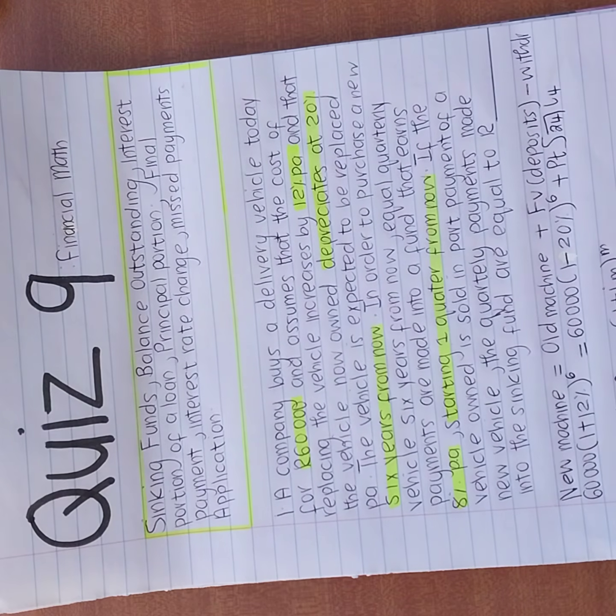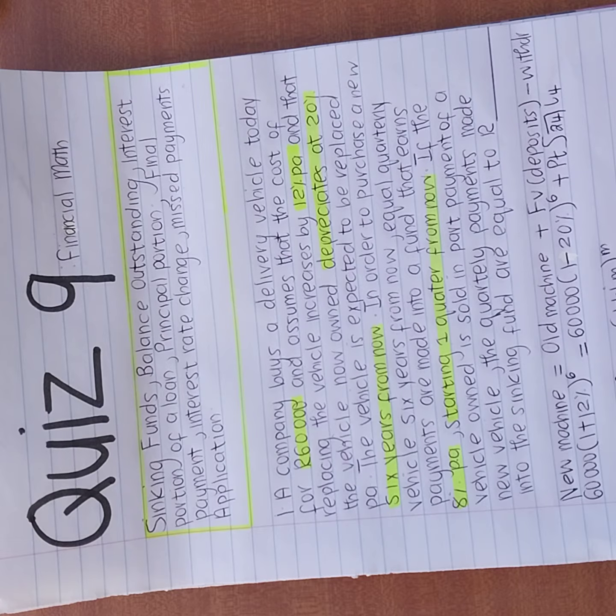So what will happen is that I have bought a vehicle today. It costed me 60,000 rand now, but I need to replace this vehicle 6 years from now, and the vehicle that I bought today will be sold as part payment for the vehicle that I want to buy 6 years from now. So in order to find out how much the vehicle I have bought today is worth 6 years from now, I have to depreciate the vehicle that I bought now, right?